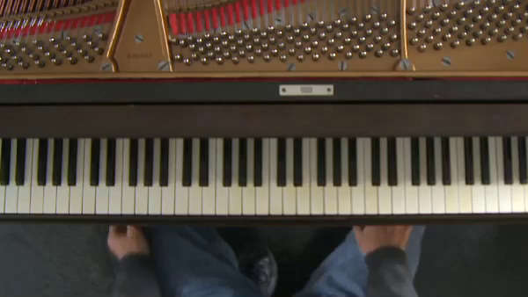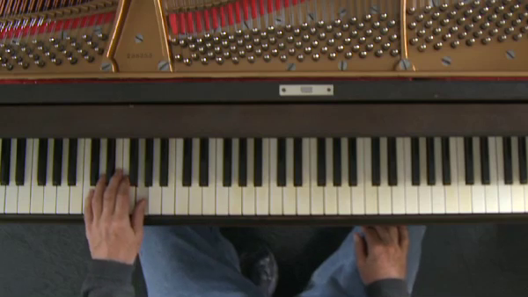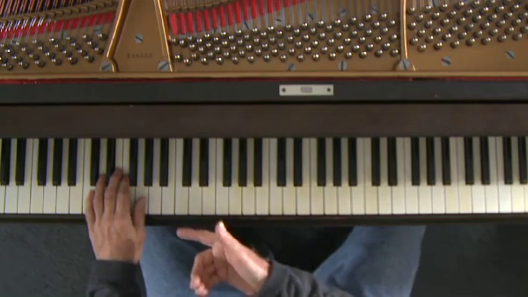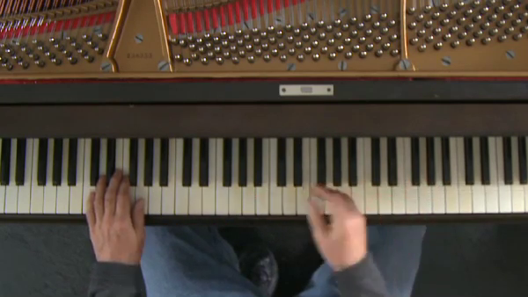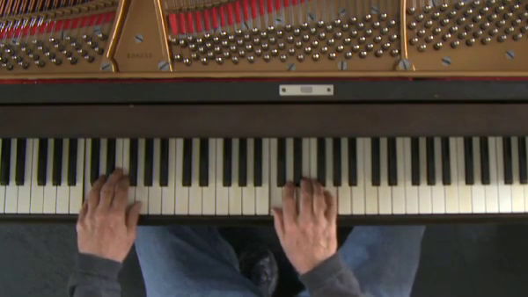So the most fundamental thing you can do in the bass is simply play the roots of the chords. If I play the progression 1, 5, 1, and I play just the roots of the chord, that's my bass line. So here's 1, 5, 1. It's about as simple as you can play, right? And it works.